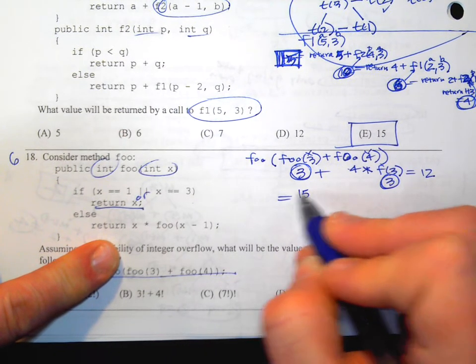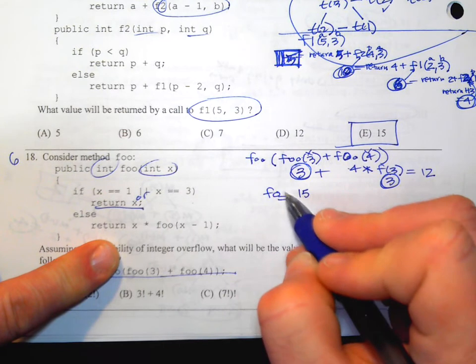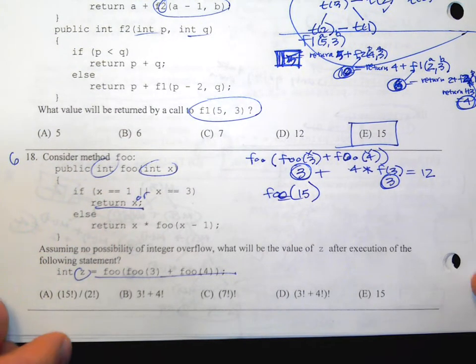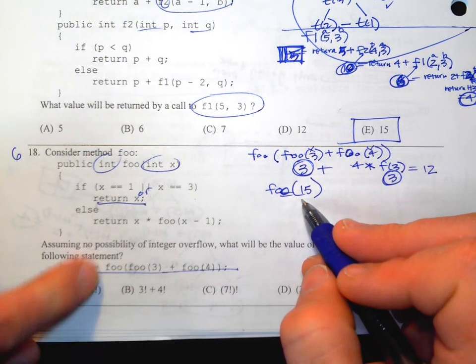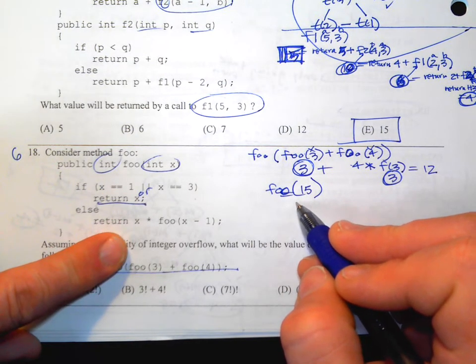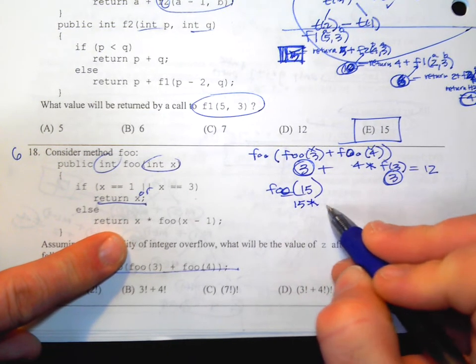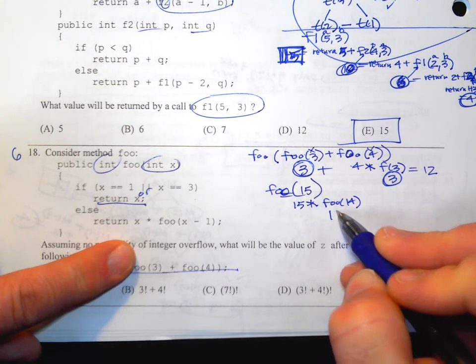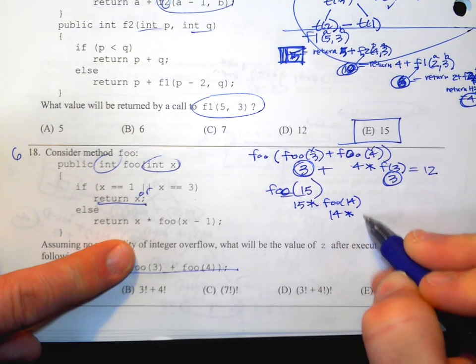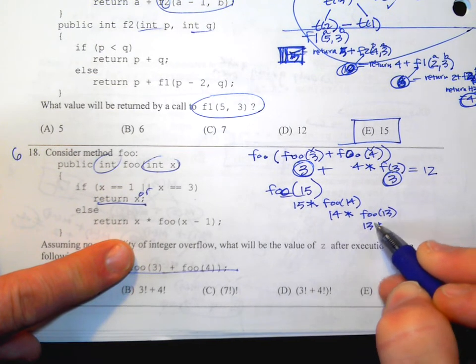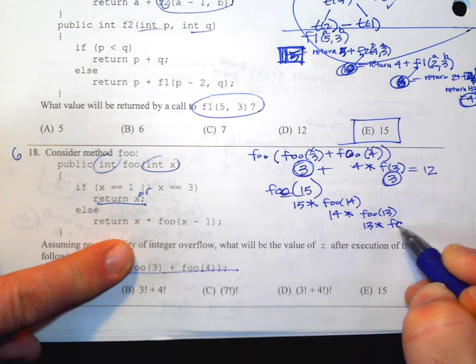Now, that's not the answer yet. So now we're going to call foo 15 finally. Okay, so that's just the beginning. Now, foo 15 says, is it 1 or 3? Nope. So we're going to do 15 times foo 14. And then nope. So this is going to be 14 times foo 13. Nope. Okay. This is going to be 13 times foo 12.